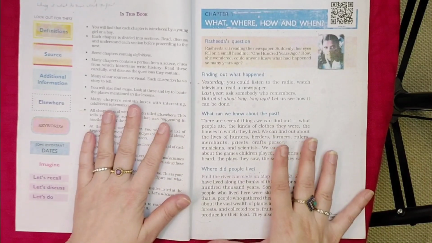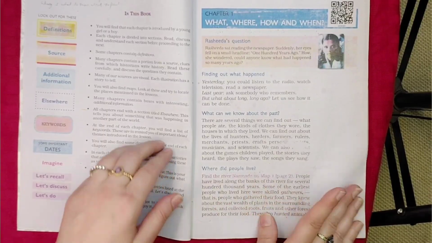So what should we do? We should divide this chapter into various subtopics and teach only one topic in one period. So, I have prepared today's lesson plan only on one topic, which is where did people live? And I have given it a title, Early Human Habitats.